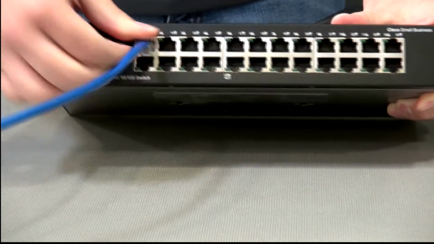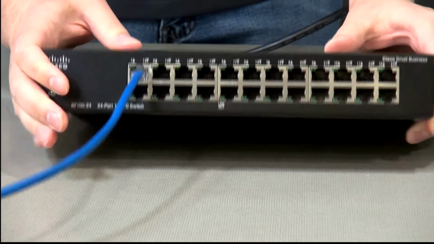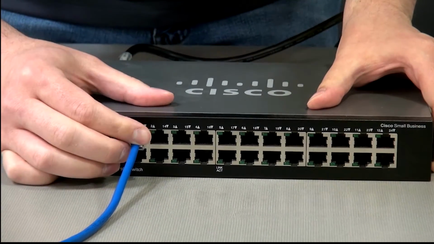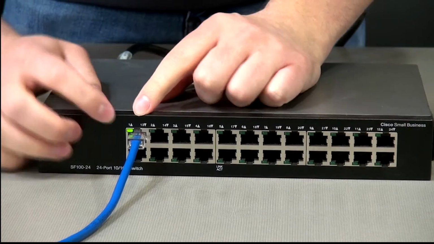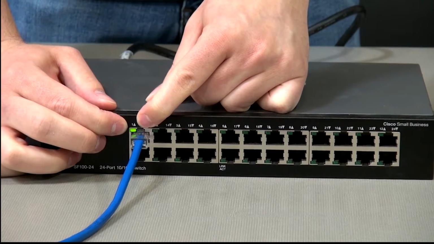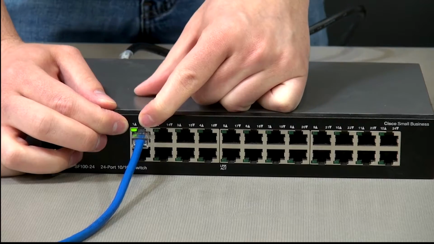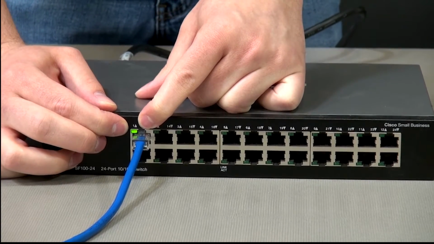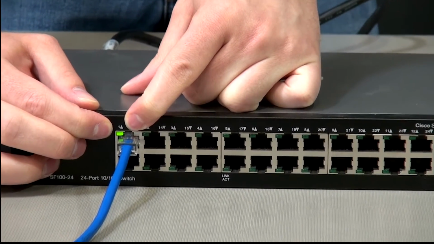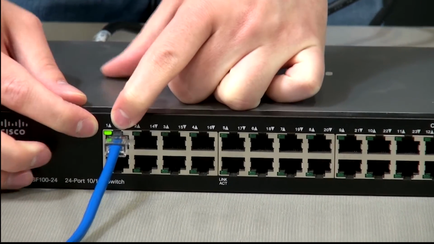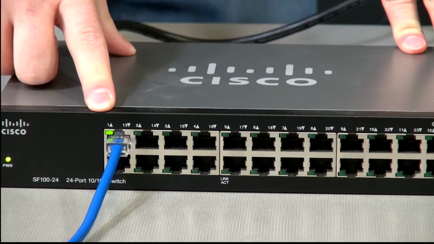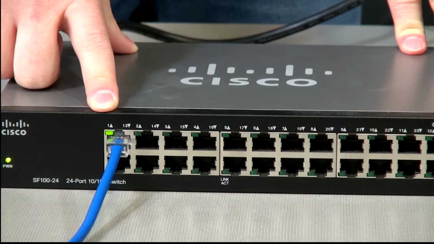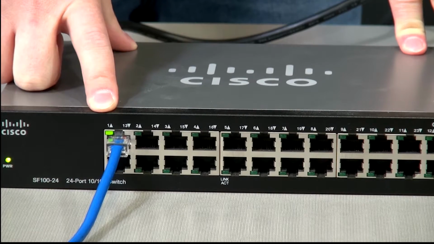Now, when you do so, and your components are both powered on, you will see a link light. It's a little green light that comes on. That is effectively telling you that there is communication going from the switch to the other device that you have plugged in. If you do not see that light come on, that means there is no communication happening between the switch and the device. At that point, you'd have to consider doing some troubleshooting steps to see why the communication is not occurring between the devices.